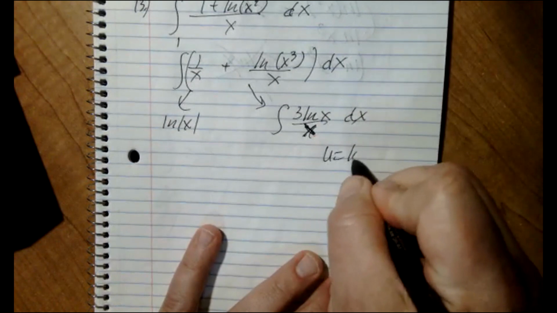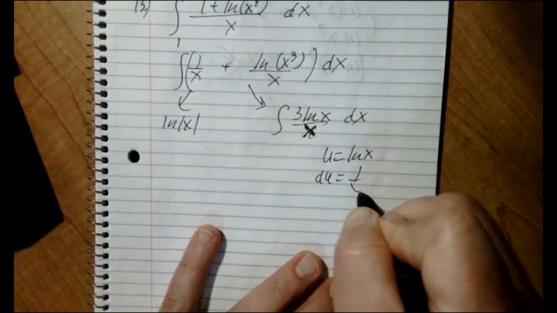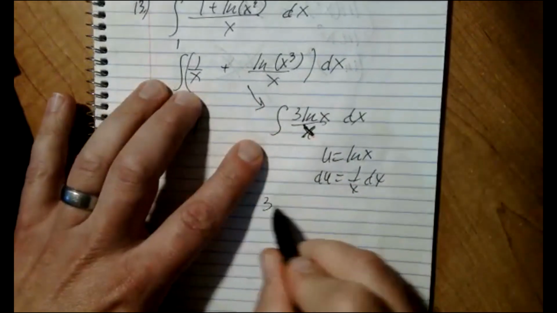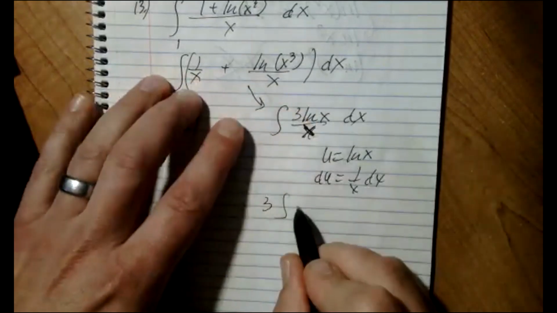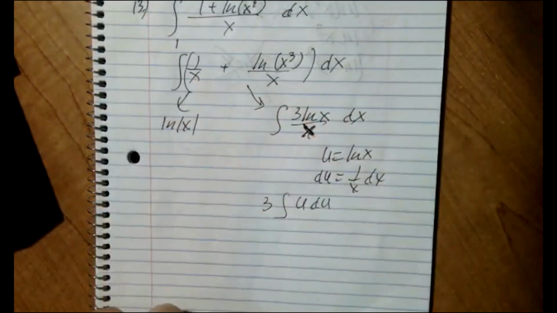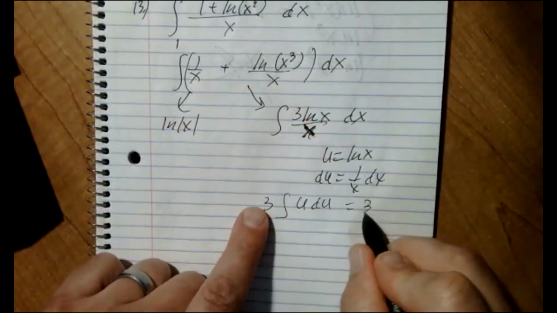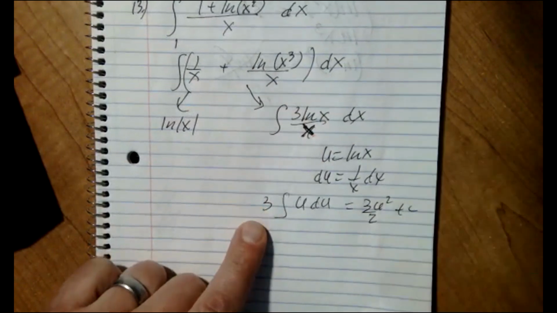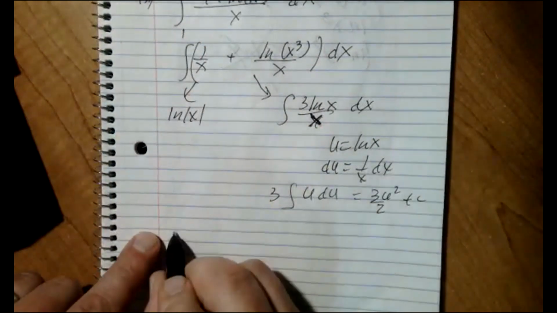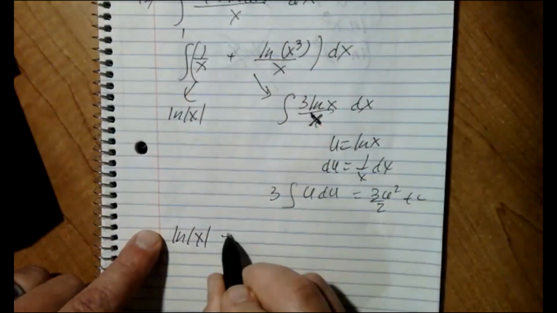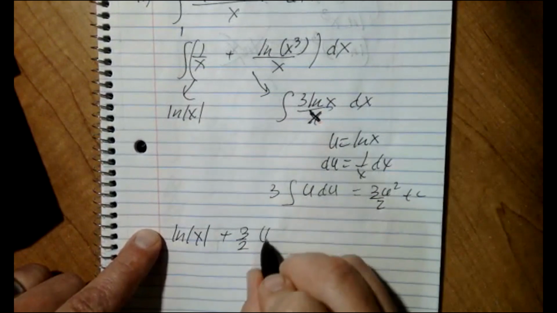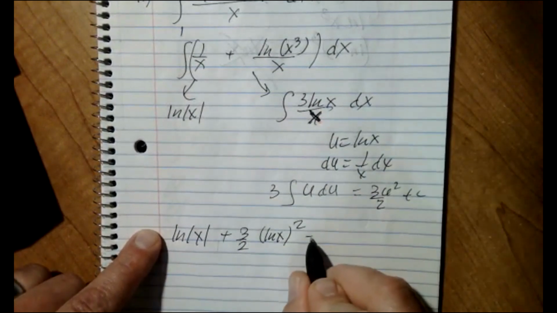So the point here is if you let u be ln x, then the du is 1 over x dx, which indeed is sitting right there. So basically this 3 is just going to come along for the ride. The natural log is going to turn into u, and this x in the denominator along with the dx is just going to turn right into du. So ultimately you're just left with 3u squared over 2, and then technically plus c. And then you would resubstitute. But remember, this came from 2 different pieces. So really this is the natural log of the absolute value of x plus this piece here, which is 3/2 u, which is the natural log of x when you resubstitute, squared, and then technically plus c.